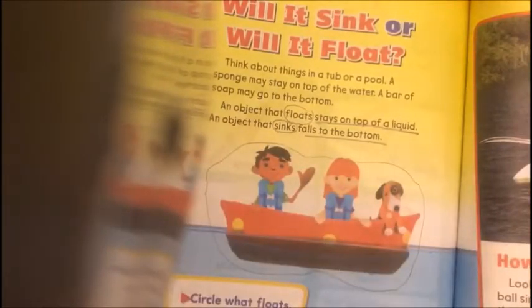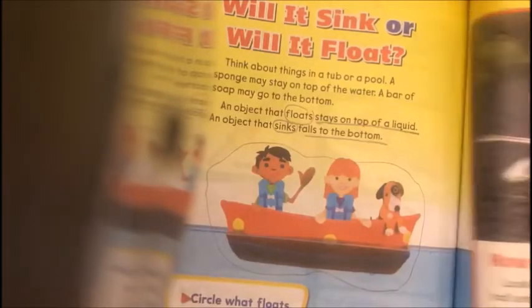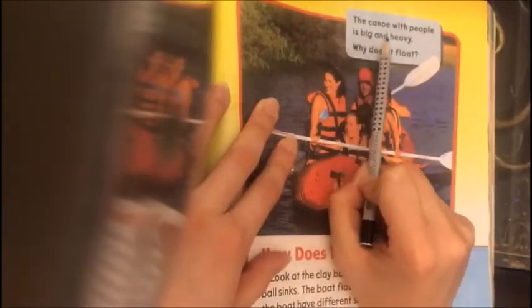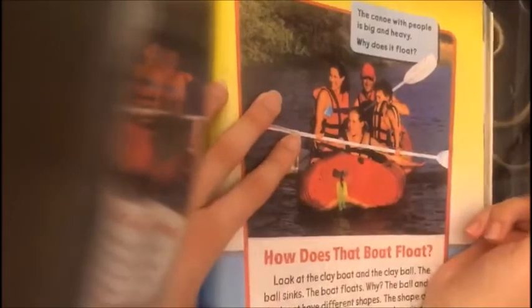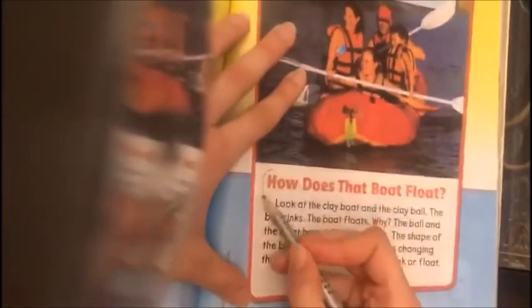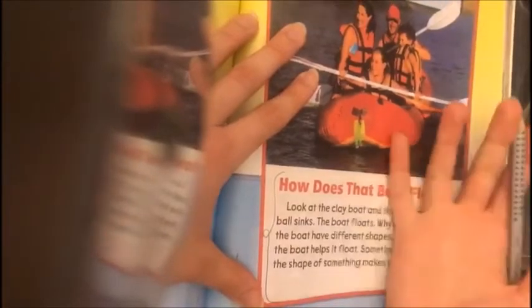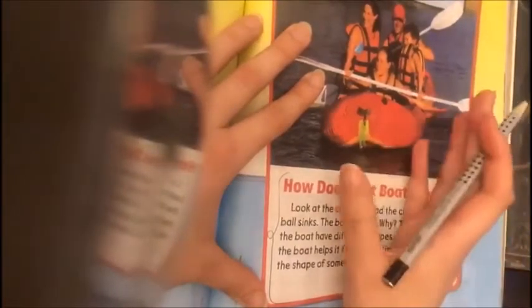So here we have a picture. I don't know if you can see it over here. The canoe with people is big and heavy. Why does it float? You can read this one for more information on your own at home, so you can know why this canoe is very big and floats.